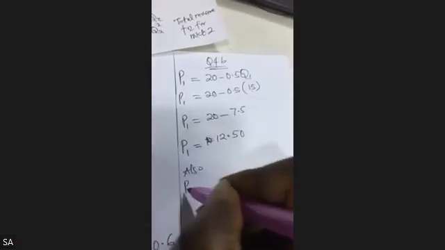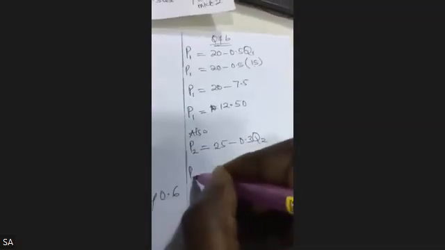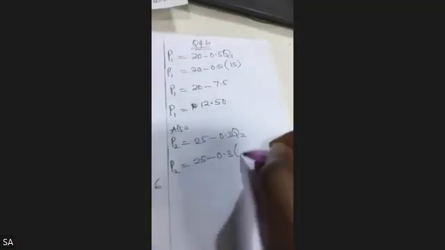Let's see what it charges in market two. We know that P2 is 25 minus 0.3 Q2. So P2 equals 25 minus 0.3 times Q2. What is Q2, class? Q2 is 33.33.